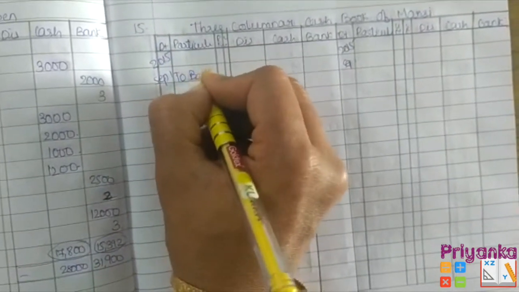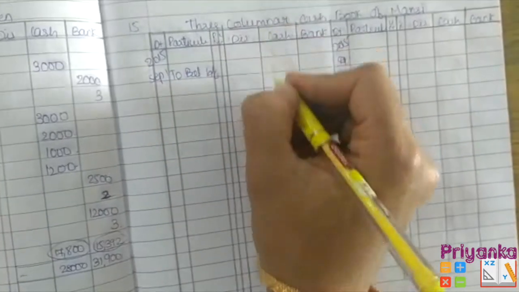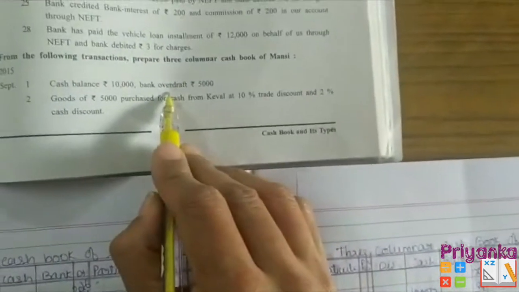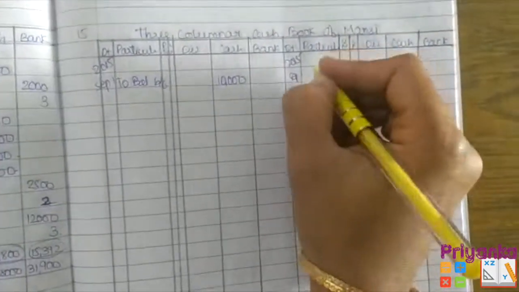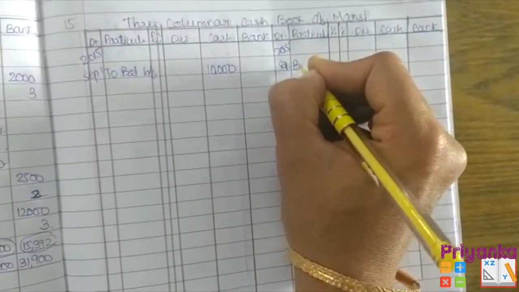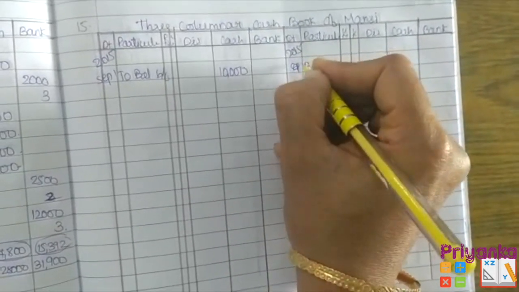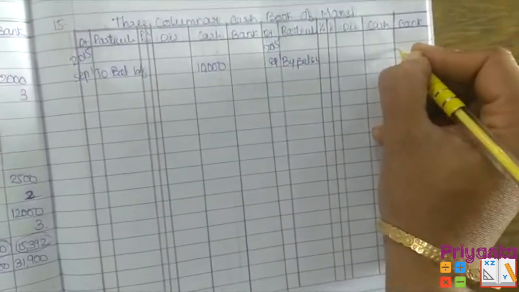To balance brought forward with the cash column 10,000. And as it's a bank overdraft, the opening will go on the credit side by balance brought forward September 1st in the bank column 5,000.